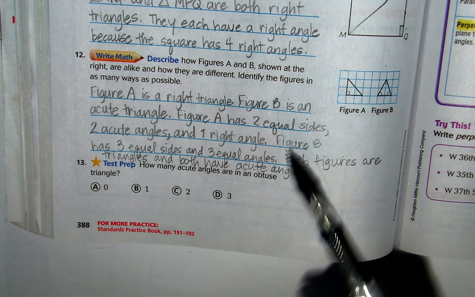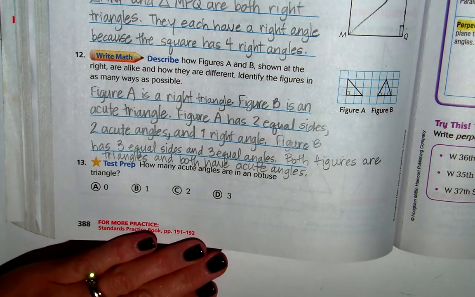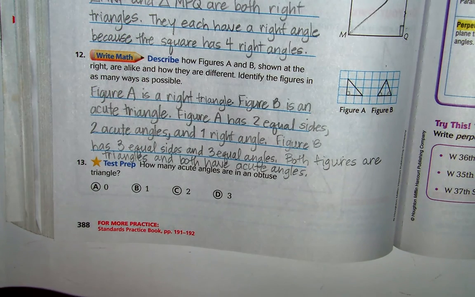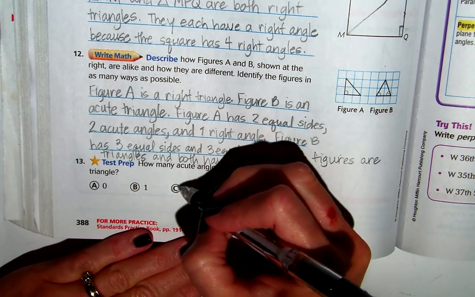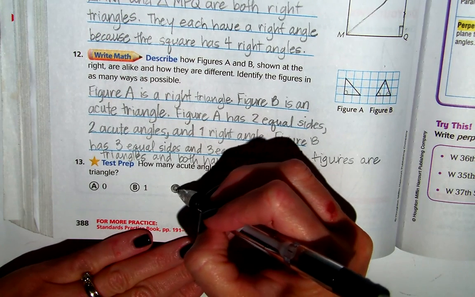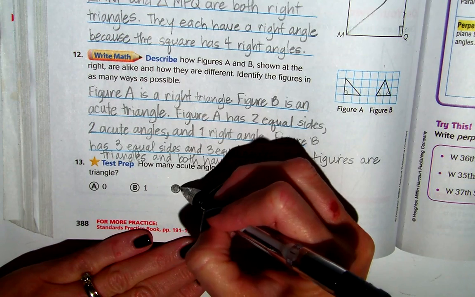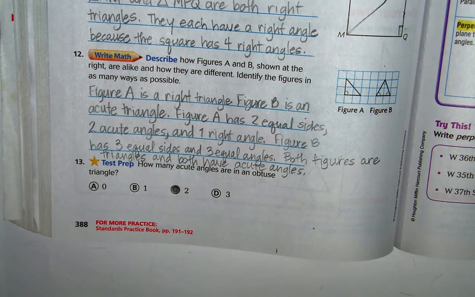If you go back up into question number 10, we talked about that. So you could go back to number 10 and check your answer. But 2 acute angles are in an obtuse triangle.